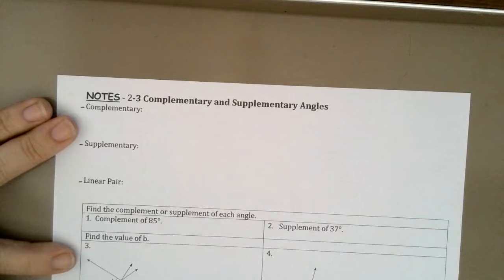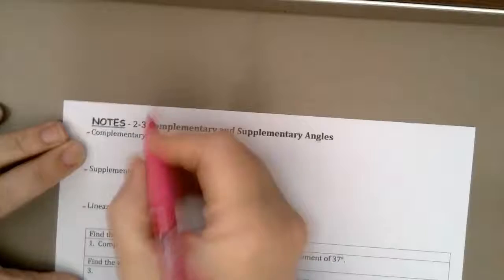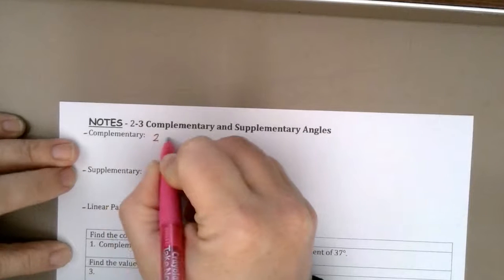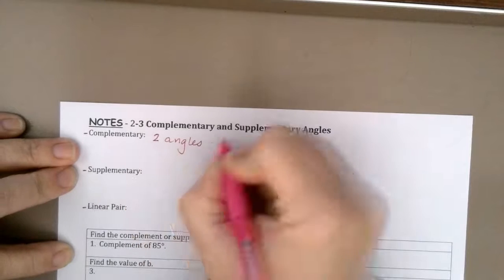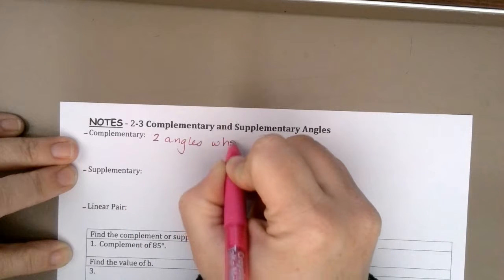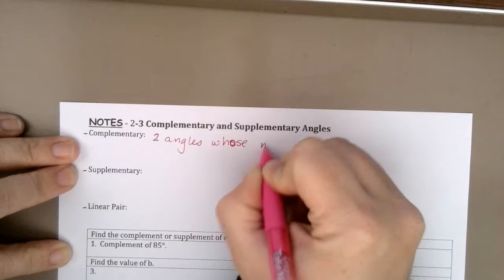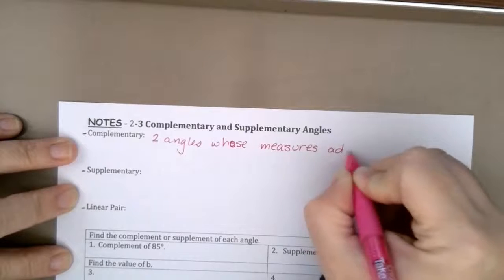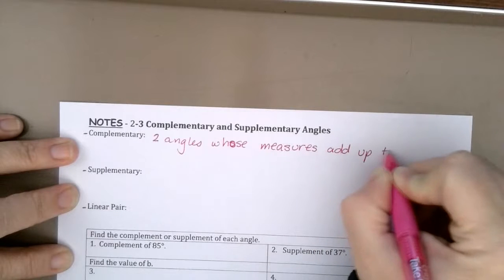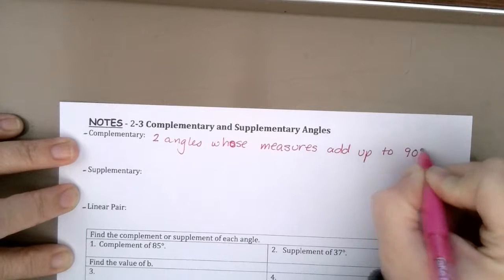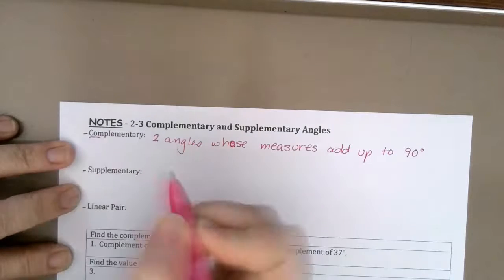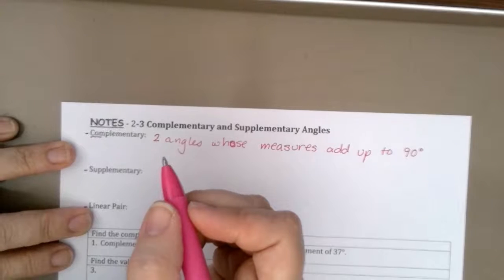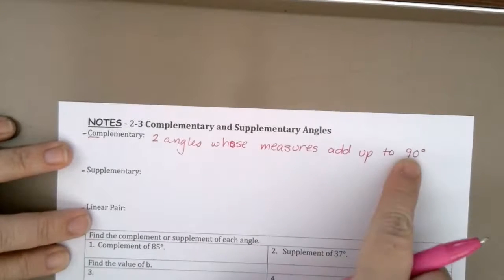Complementary, they're angles, and that is two angles whose measures add up to what? 90 degrees. I always think of complementary, I think of that k sound, and I think that it makes a corner. Complementary makes a corner, which is 90 degrees.